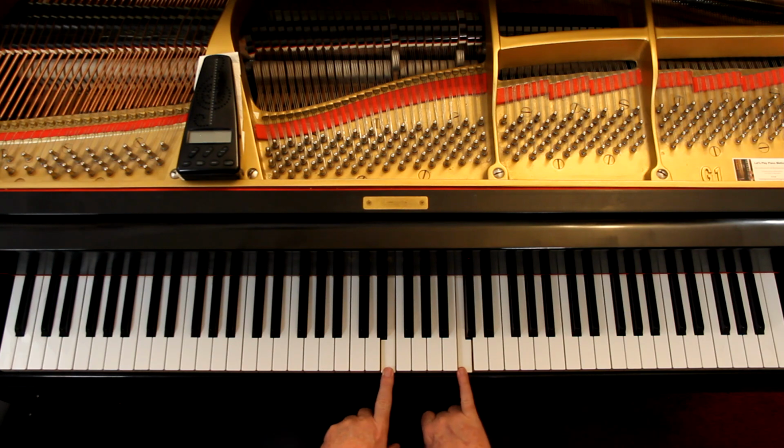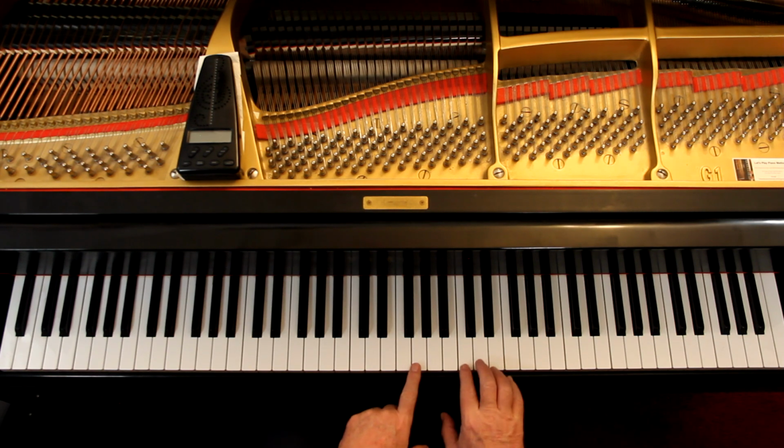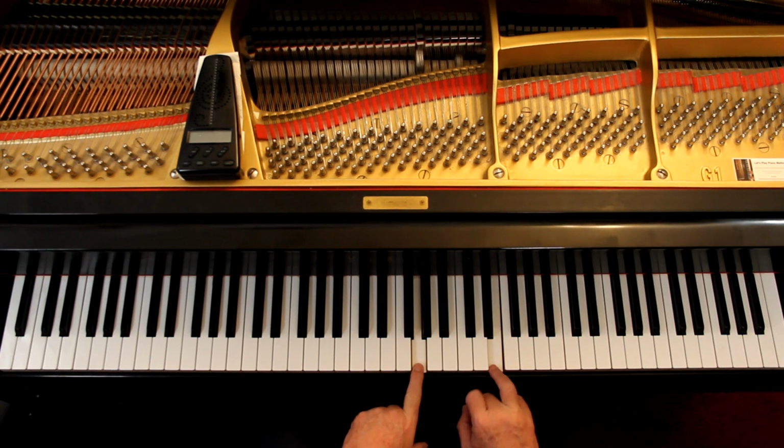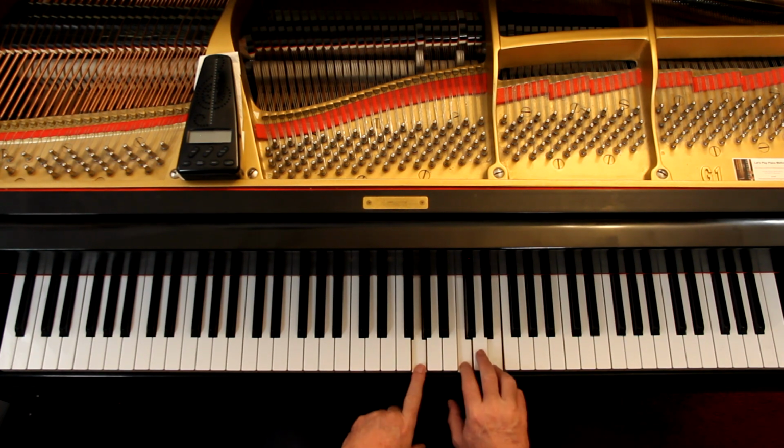Now, let's talk about these little numbers. Remember? Because we had the first inversion was a 6. That means the distance between the top and bottom note was an interval of a 6th. It could be a 3/6, but a 6. And then a 6/4, a 6 and a 4. You're just telling you the distance between the notes.